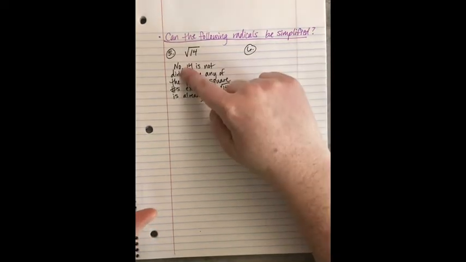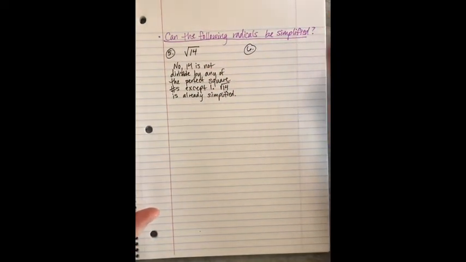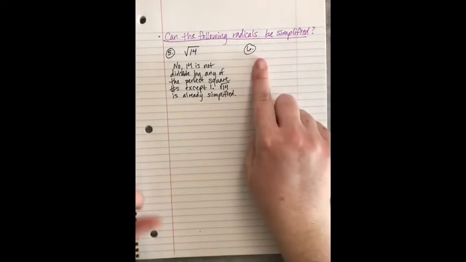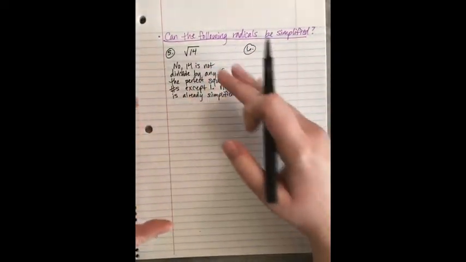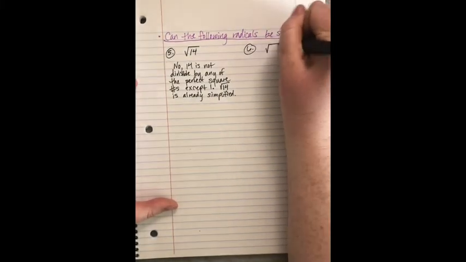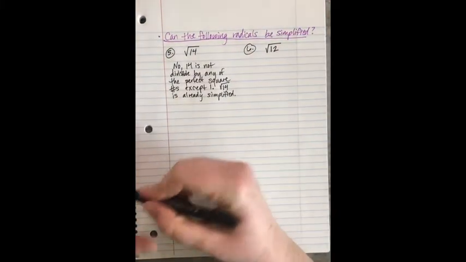All right, so I said yes or no, and I justified it, whether it's divisible by a perfect square or not divisible by a perfect square. So here's number 12, and feel free to pause it if that was too quick. Next, we're going to look at the square root of 12.